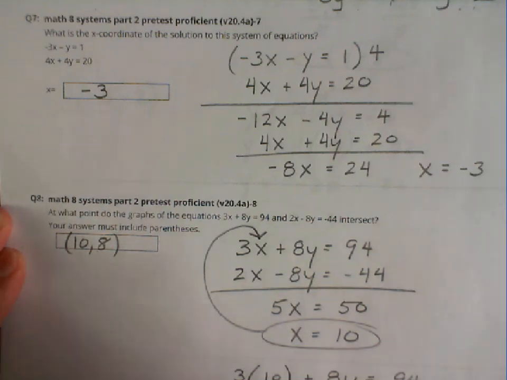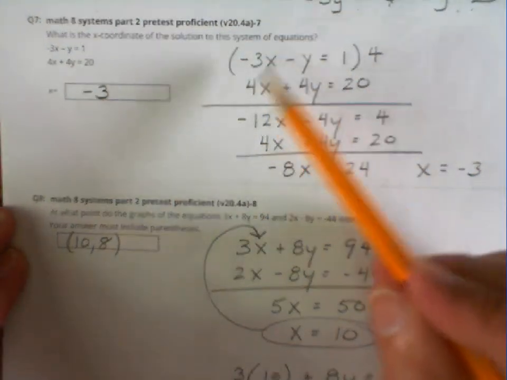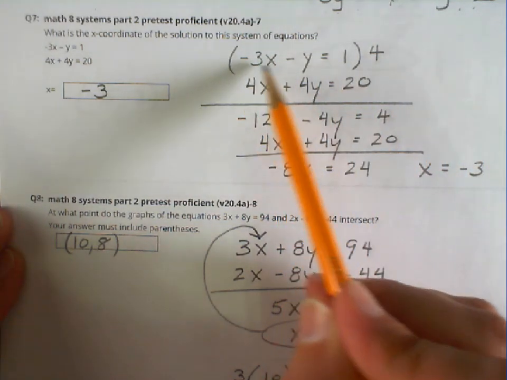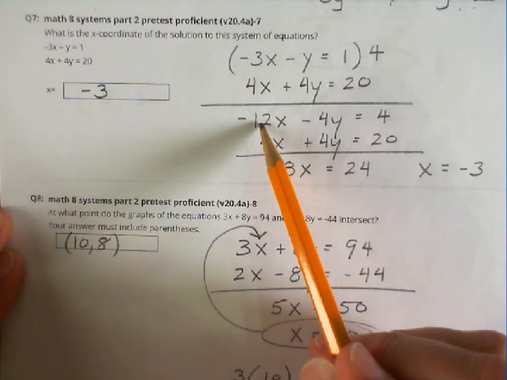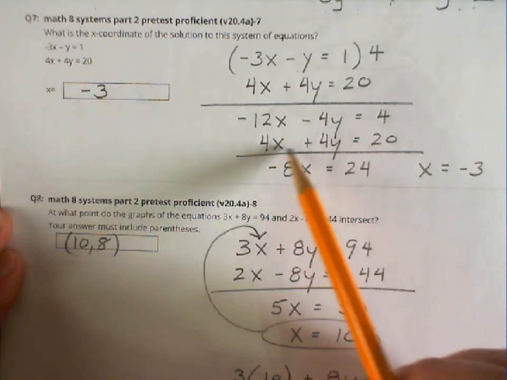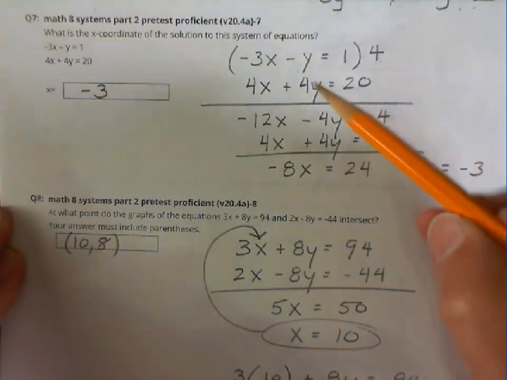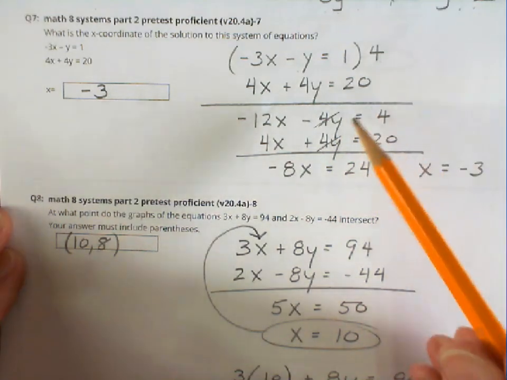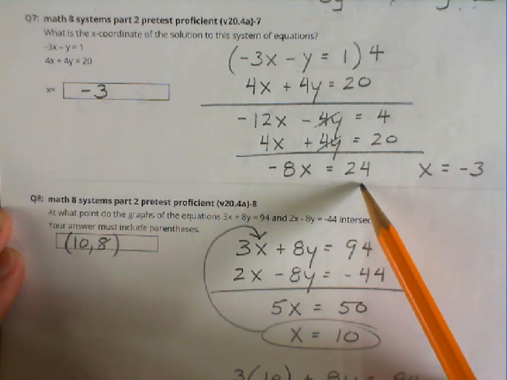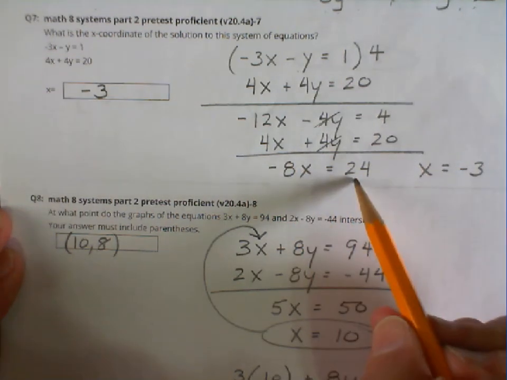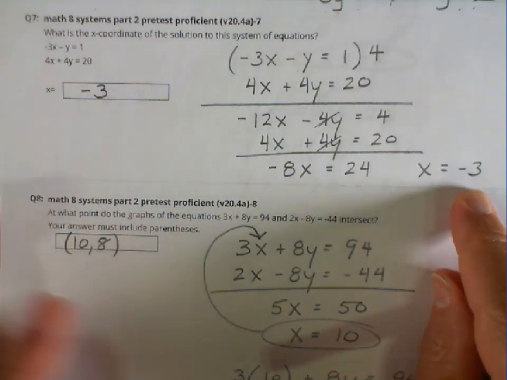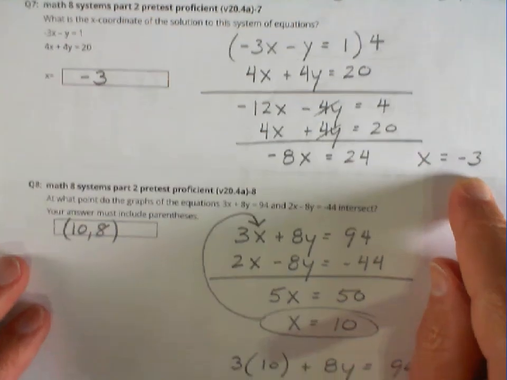I'm going to solve this system of equations. Notice that initially there's nothing that wants to cancel out, so I'm going to multiply the top equation by 4. That means this equation is going to become negative 12x minus 4y equals 4. Here's the bottom equation, just rewritten. When I combine these, notice that the y's will cancel out, and I'll be left with negative 8x equals 24. I divide both sides by negative 8, and I get x equals negative 3. If I wanted to get the y, I'd have to plug it in up here and go and get the y.